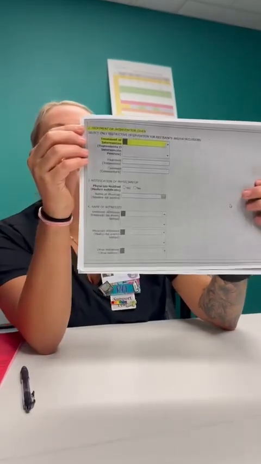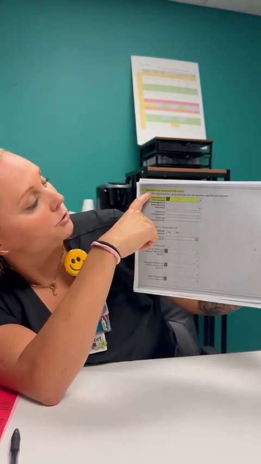Next thing is, when you fill out a pink packet, what's happening is when you get down to the MIDAS, we printed it out for you. Hopefully you can see it well, but on section I, it goes treatment or intervention given. If you filled out one of these pink packets, the treatment or intervention that you gave was a restrictive intervention.